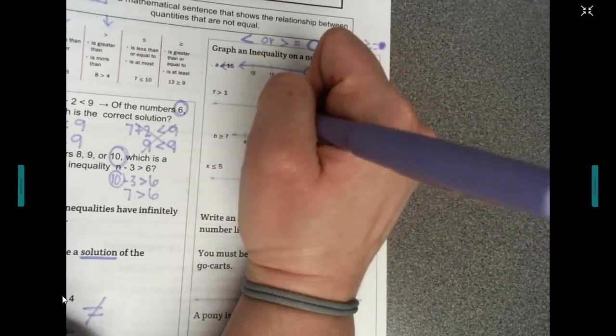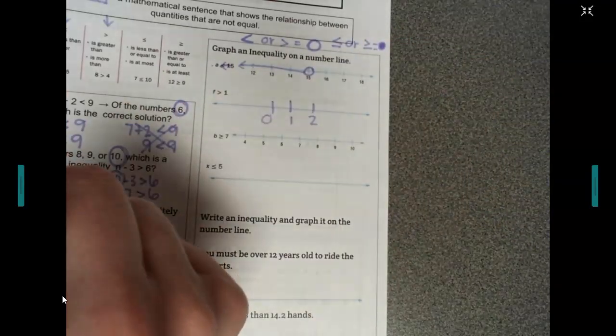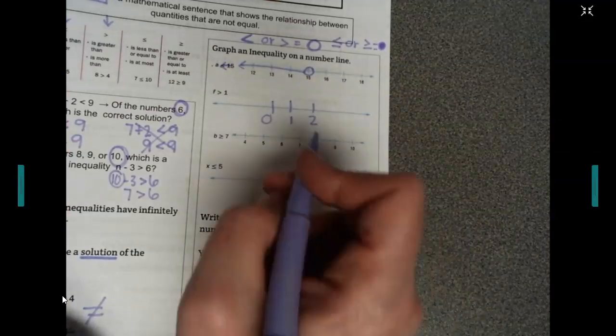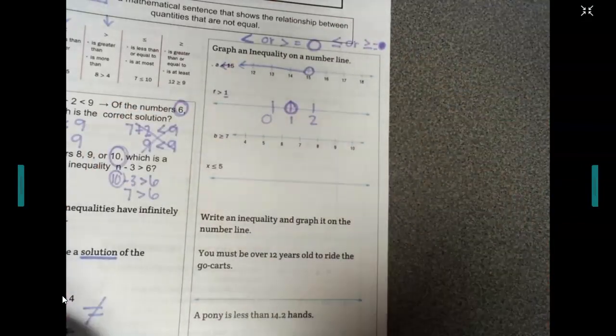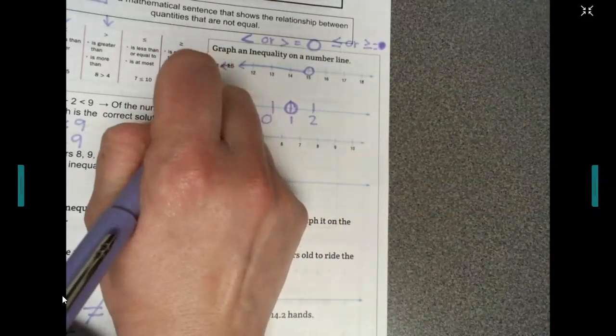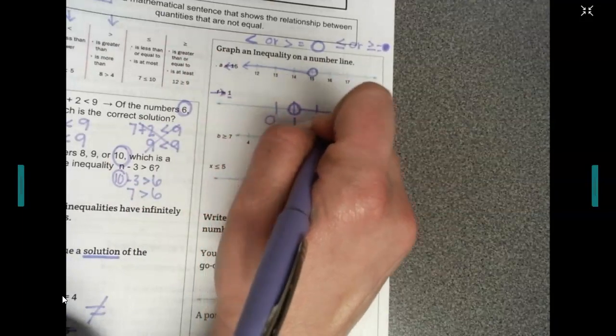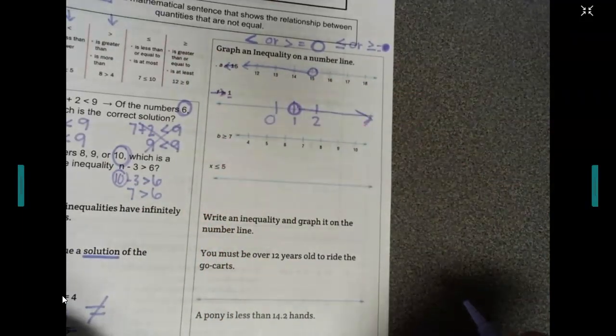This one does not have numbers on it. The only numbers that I'm requiring you to put on it is the number there and then the number on either side. If you want to get fancy and write more, that's fine. So this is a 1, so my circle is going to go around my 1. It is going to stay open because it does not include the 1. And we're going to put an arrow. Numbers greater is going this way.